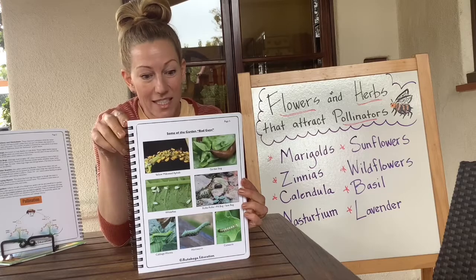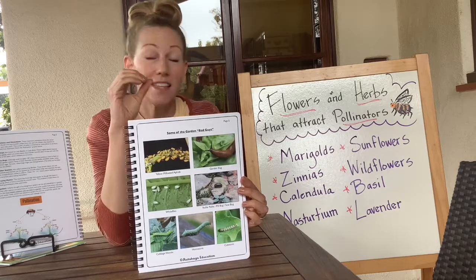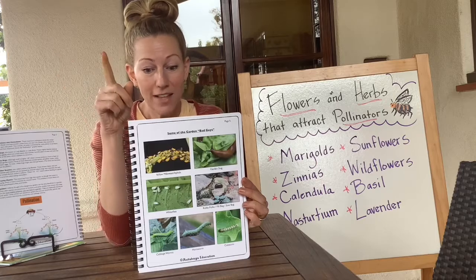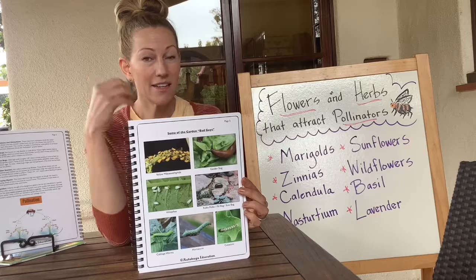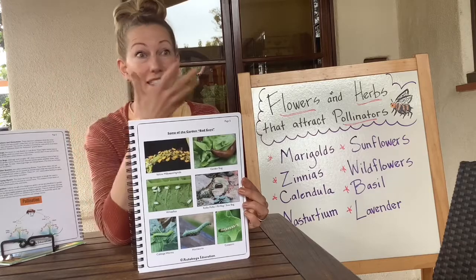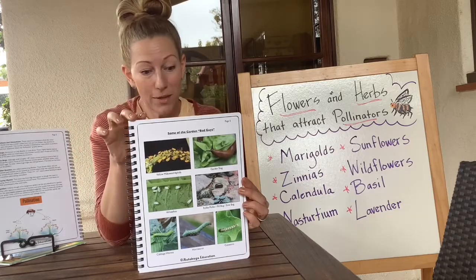Slugs, these guys like to come out when your garden is damp. They're quick eaters, and they sometimes eat young plants faster than they even have a chance to grow. Whiteflies, these are small, and they can really take over a space. They can even get inside of a greenhouse, or they can get inside your home if you have houseplants.